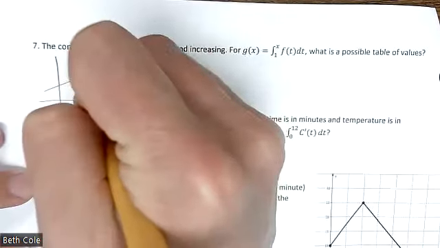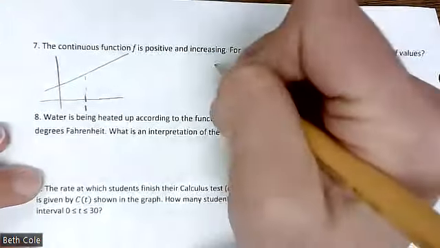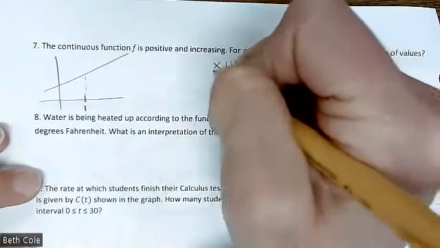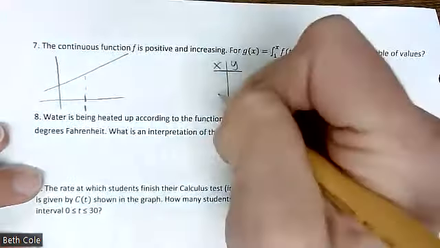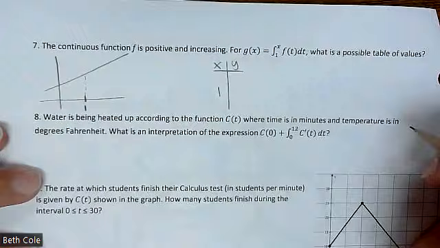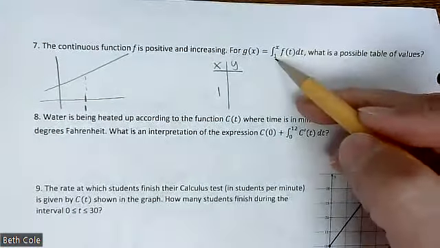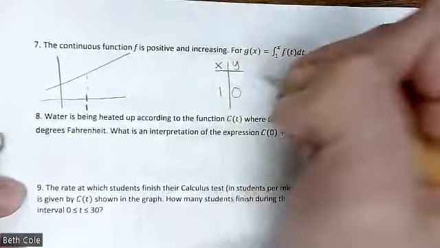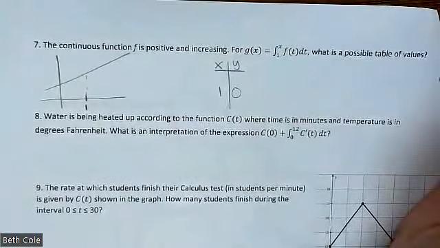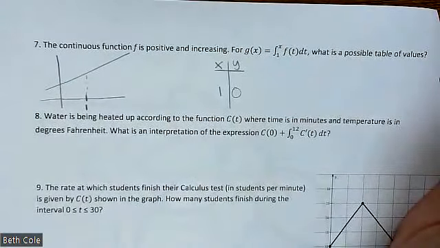I'm gonna kind of dot that in. It says, what's a possible table of values? So if you make a table of values, if you plug in 1, what will you get? Good, why 0? Perfect. The integral from 1 to 1 is 0. All right, so any of your choices that doesn't have a 0 there, you throw out.